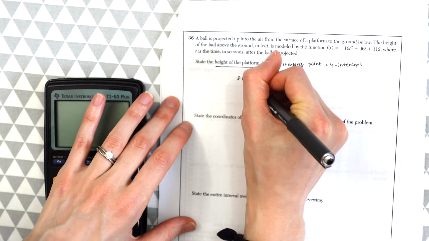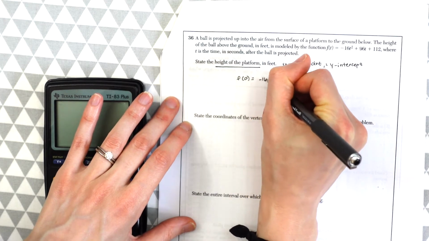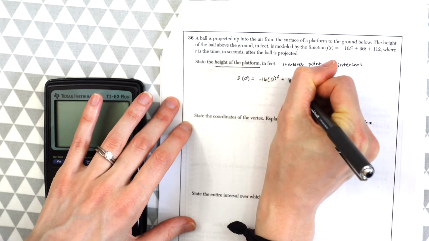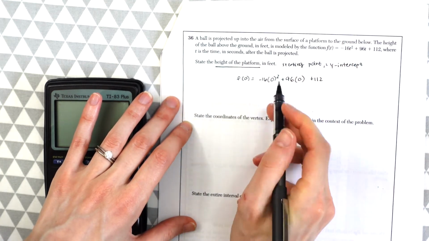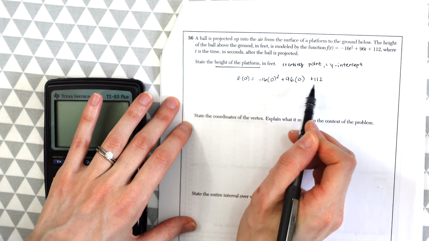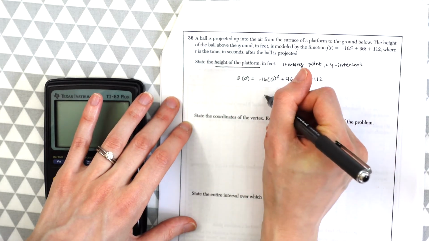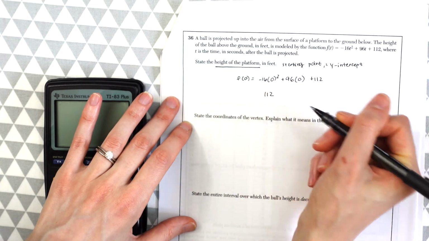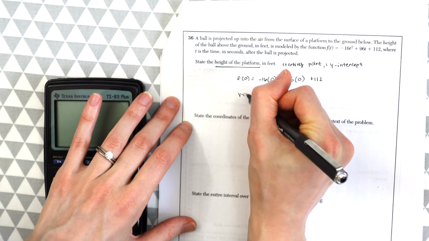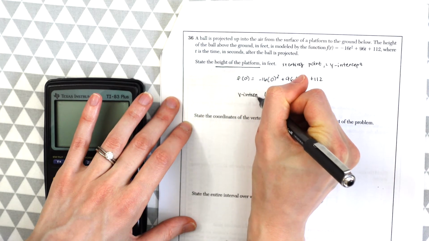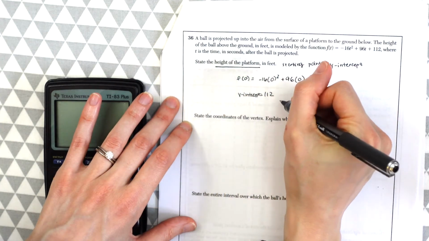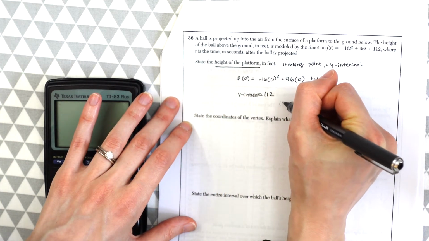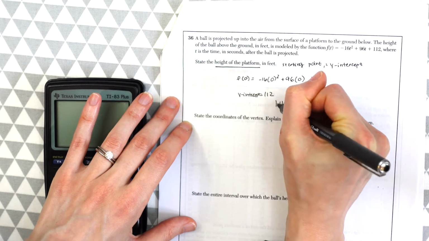So f of 0 is negative 16 times 0 squared plus 96 times 0 plus 112. You can see right away this is going to be 0 plus 0, and then we get 112. So the Y-intercept is equal to 112. This is the height of the platform. So the height of the platform is 112 feet.